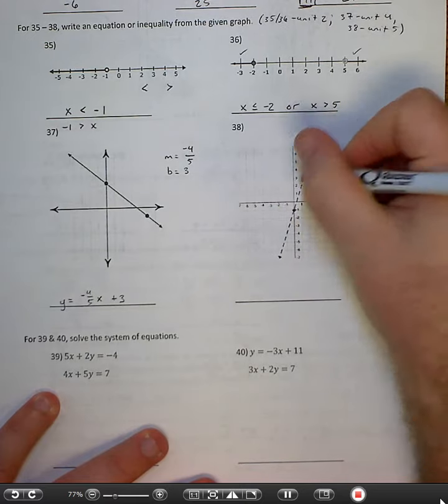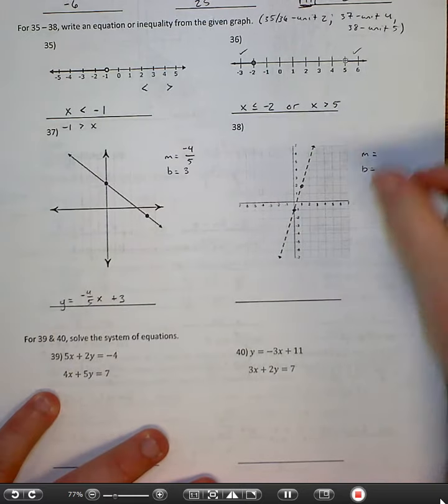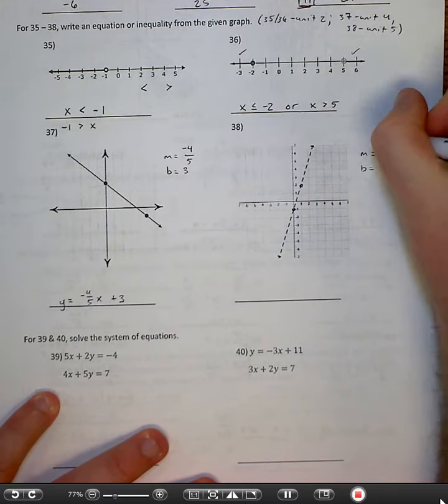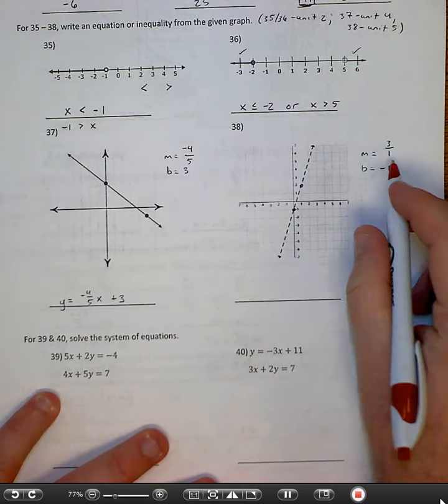Looks like there and there. The y-intercept is -1. The slope is up 1, 2, 3, right 1, up 3, right 1. Okay, so I got my slope and my y-intercept.